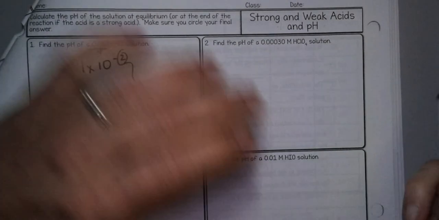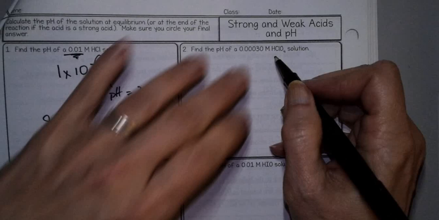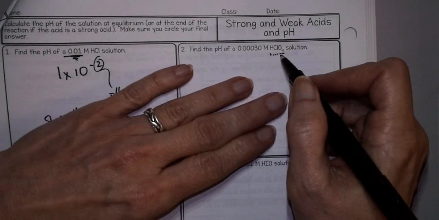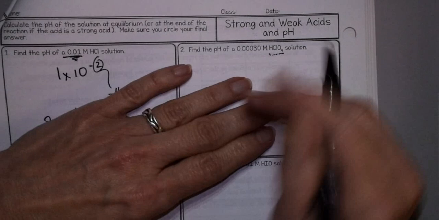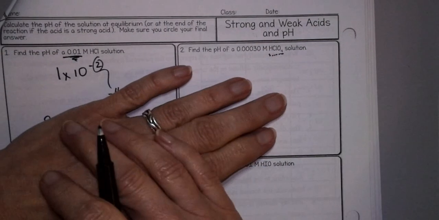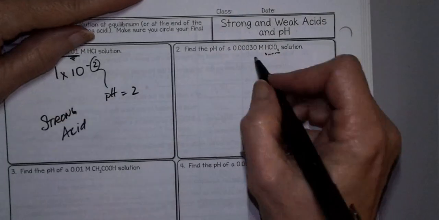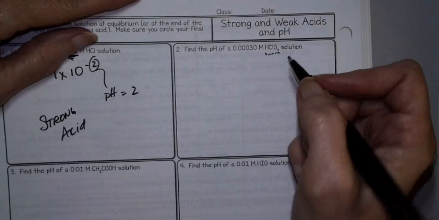Number 2, is it a strong acid? HClO4. Does it have 2 or more oxygens than hydrogen? Yes, it's a strong acid. So what is the pH? What is the concentration? Well, it's 0.0003. Can we put that in scientific notation? 3 times 10 to the negative 4.